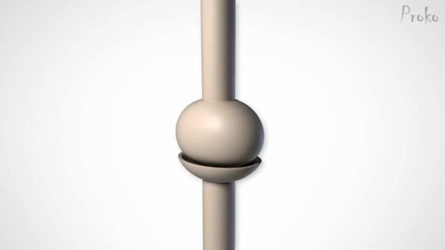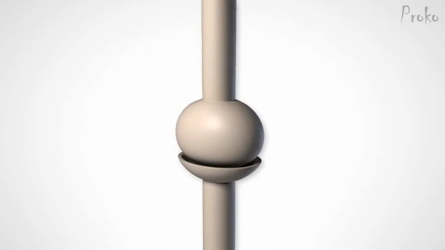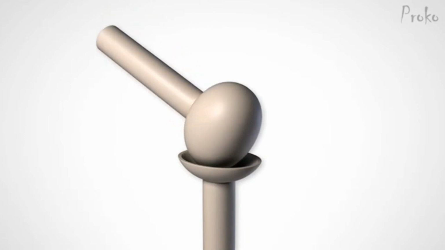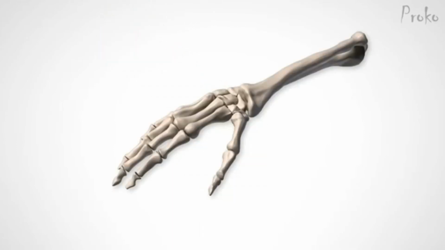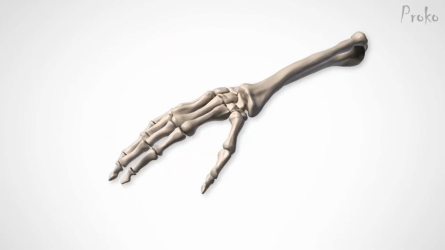The oval head also slides inside the socket when it moves in a wider plane. The great example of the ellipsoid is the wrist, also known as the radiocarpal joint. The group of carpal bones rotate inside of the socket of the radius.